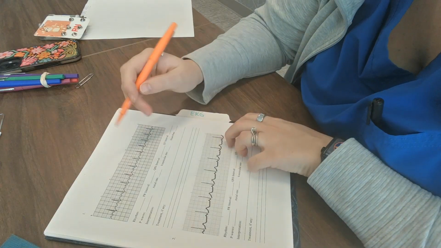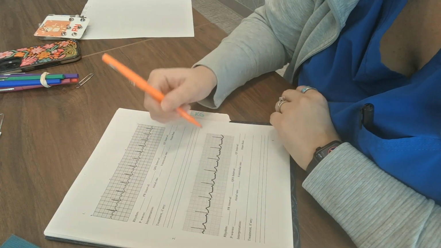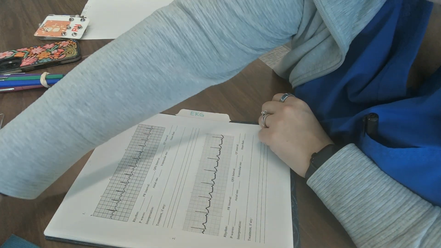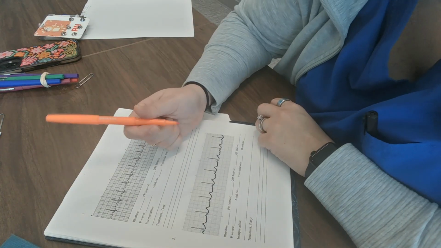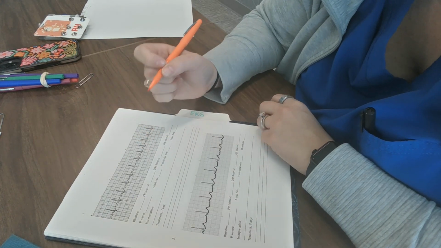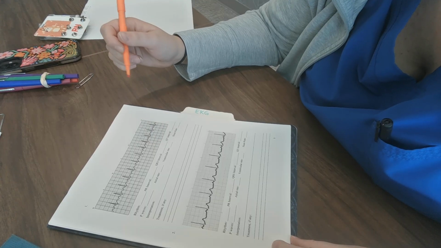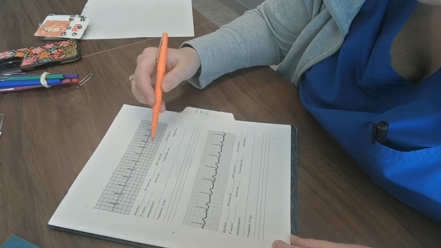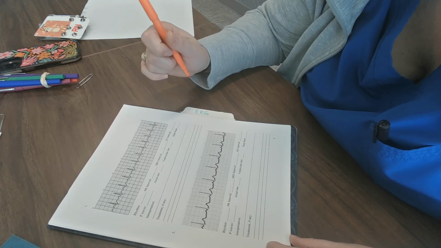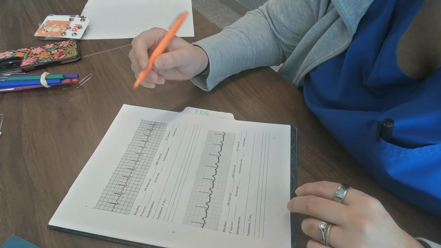So first thing I want to do is apologize, because for some of these strips I told you they were all going to be 6 seconds, and I realized afterwards that some of them were not. So I'm going to show you how to check to make sure they're 6 seconds. And I will do better in the future to call out the ones that are not 6 seconds, to make sure you know to pay attention to that.